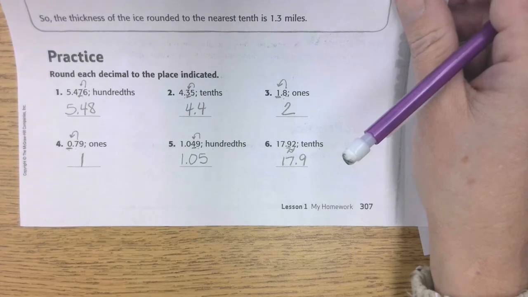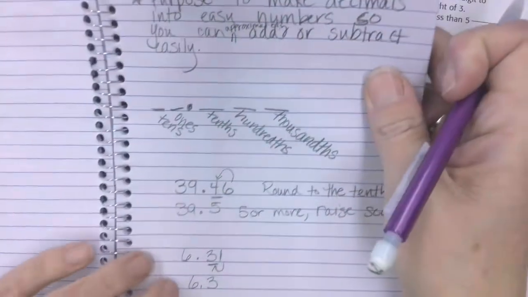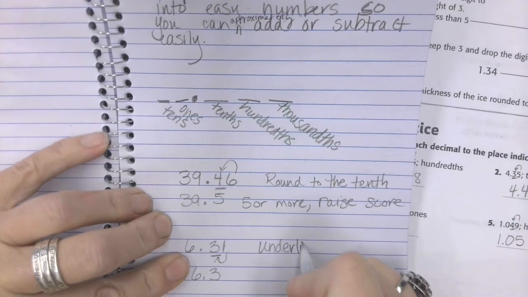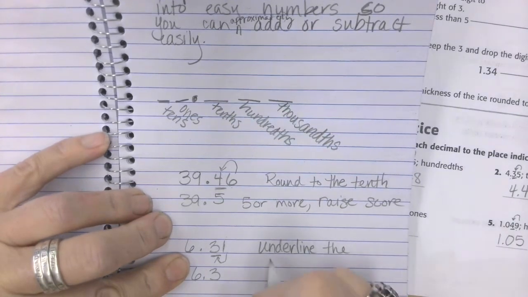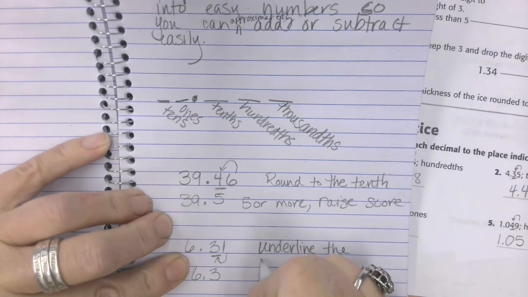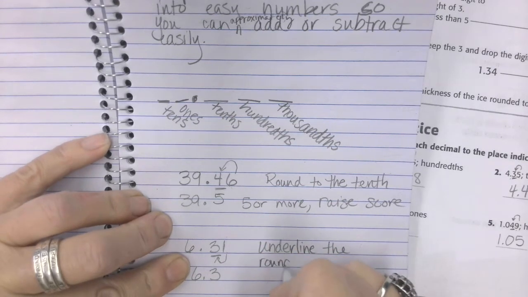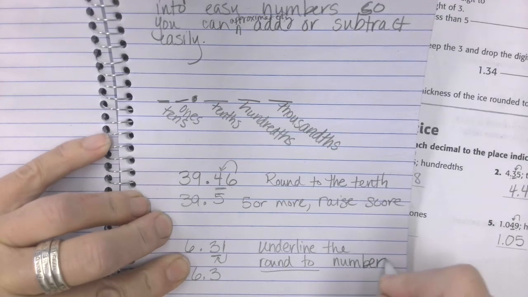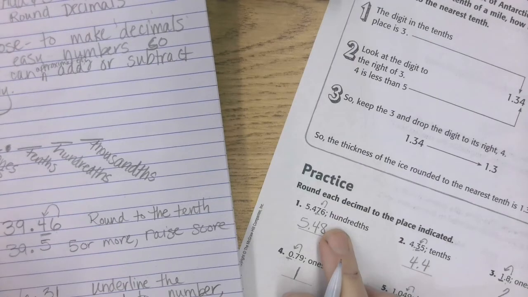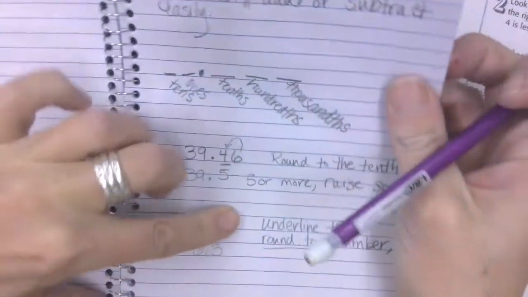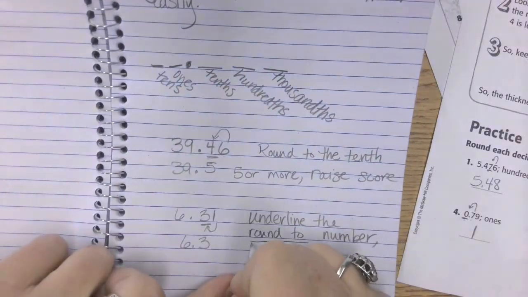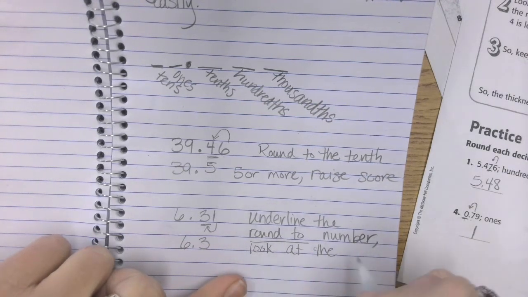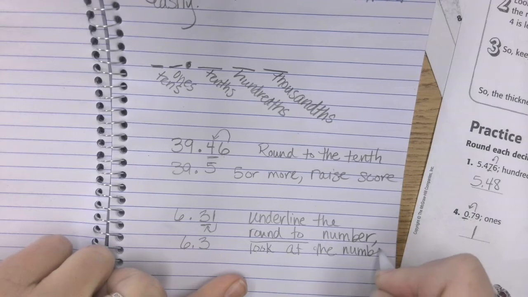All right, I'm going to clarify something in my notes. Step 1: underline the round to number, meaning, remember how it says round to the nearest hundred? Underline the round to number. Step 2: look at the number to the right.